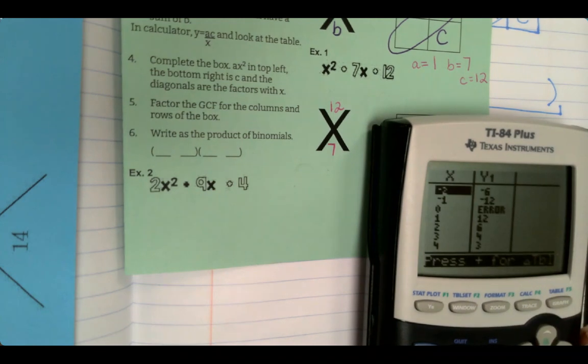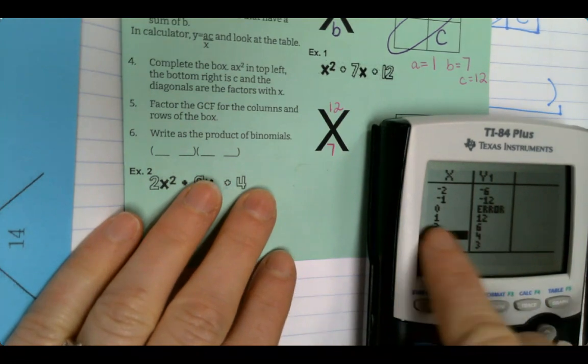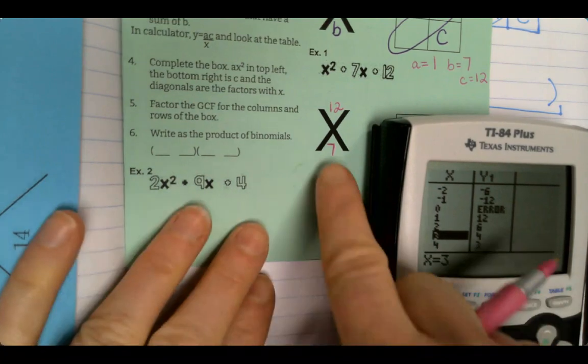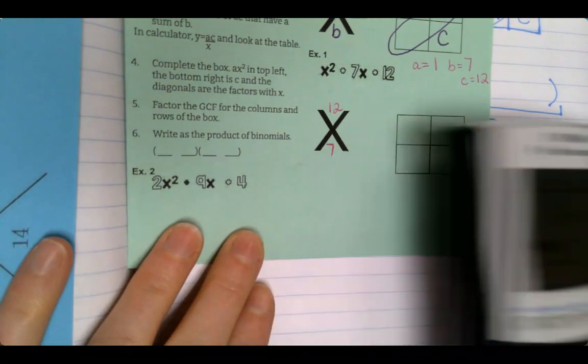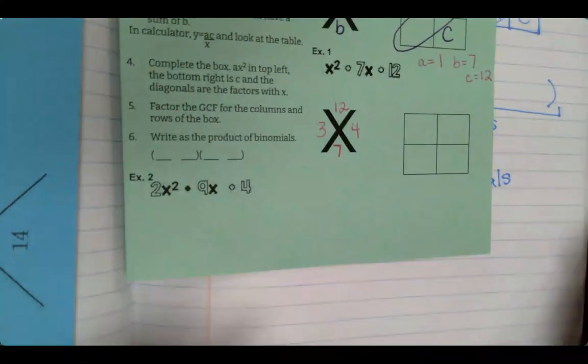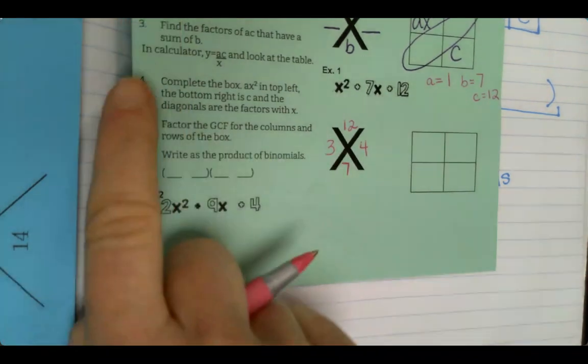And we're looking for two numbers that multiply to get 12, but add to get 7. 3 and 4, yep. So those are our magic numbers. So any set X and Y you can use. You're just looking for the one that gives you the 7. So it's 3 and 4. All right, we're done with step 3.